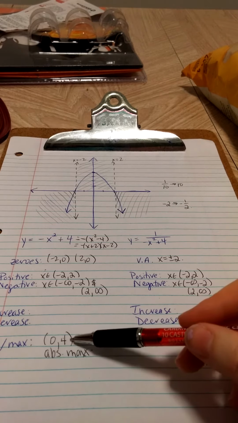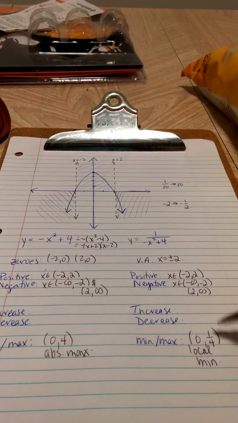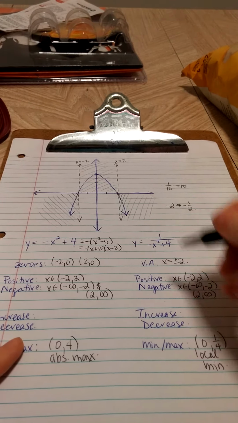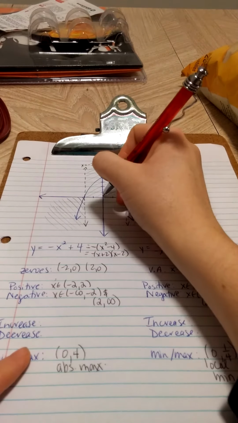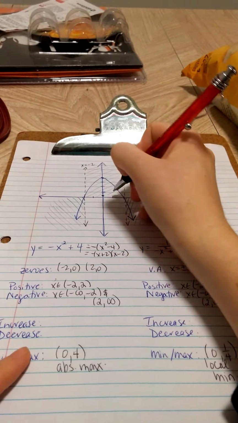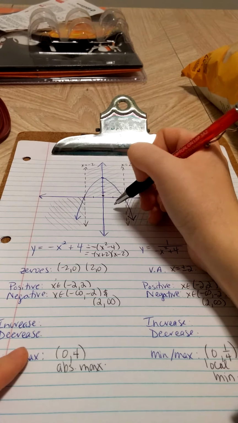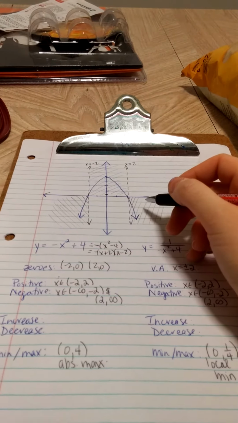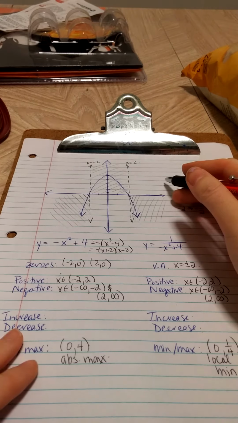But you should at least be able to take the coordinate 0, 4 and turn it into 0, 1 over 4. So on my graph, I'm just going to plot approximately where 1/4 is on my y-axis so that I can aim for that point when I'm making my sketch. Now, intervals of increase and decrease.